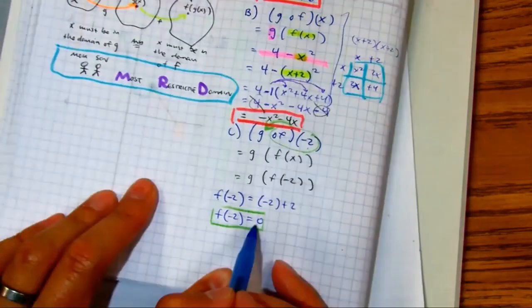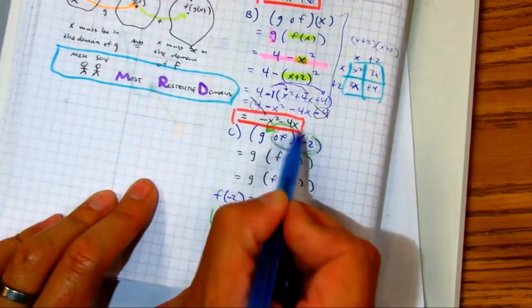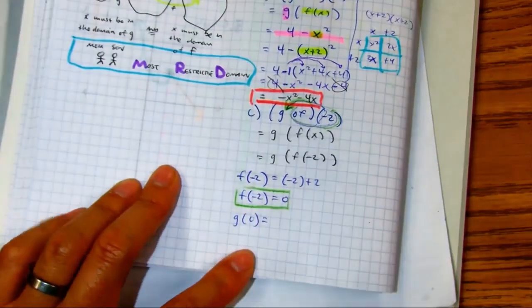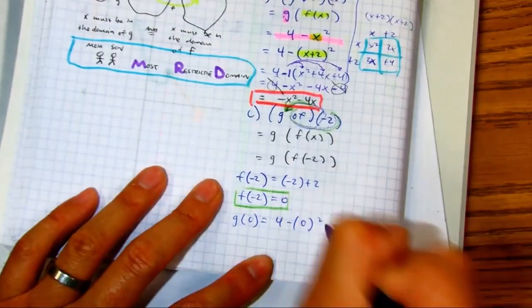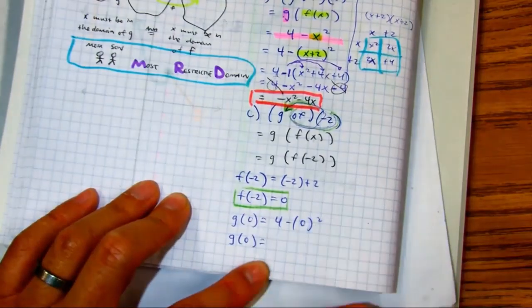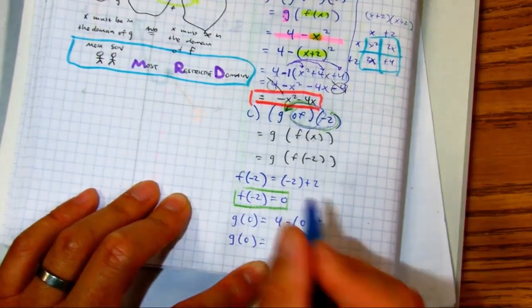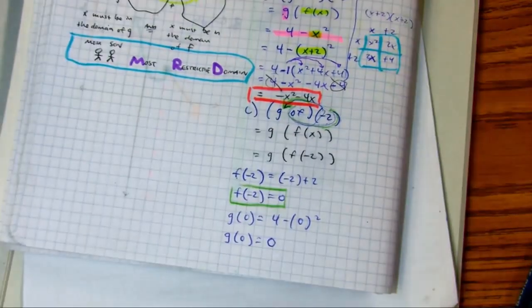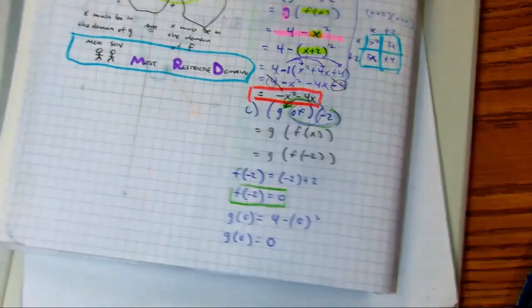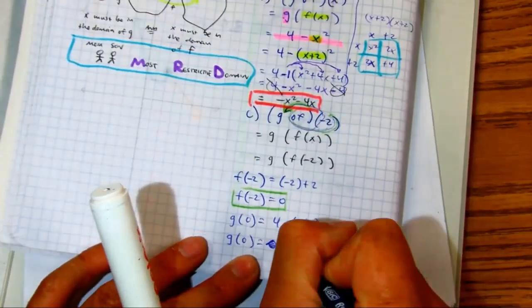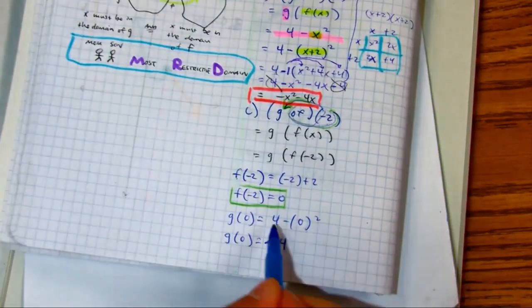So now that I have f of -2 equals 0, we're just going to put it into your function g. So g of 0 equals 4 minus 0 squared. And 0 squared is 0. And 4 minus 0 is 0. So 0 is our answer. What did I do wrong? My fault. 4 minus 0 is not 0, it's 4.